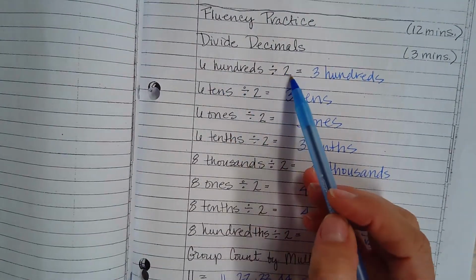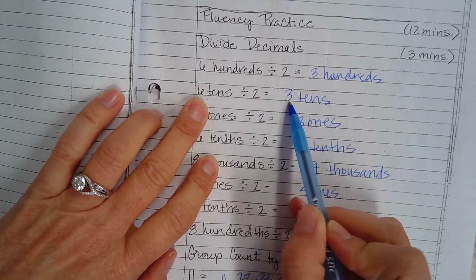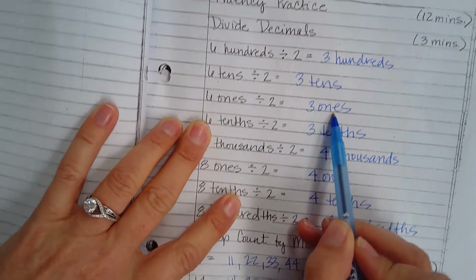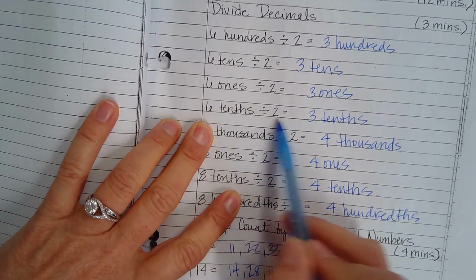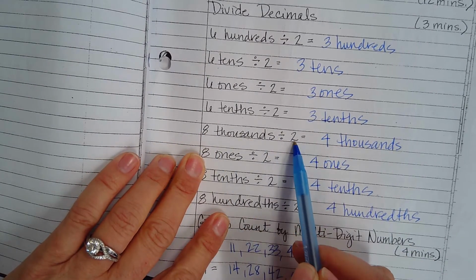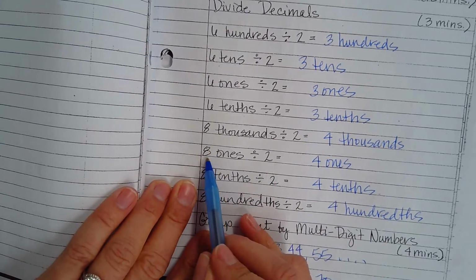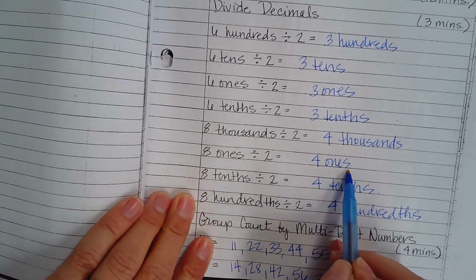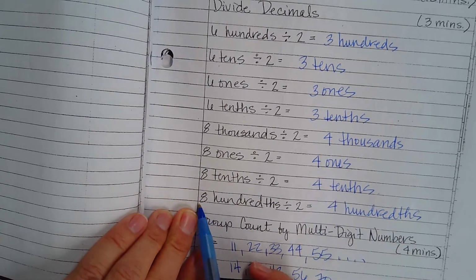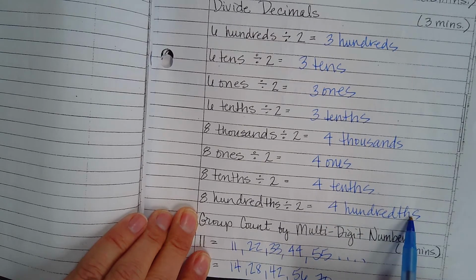6 hundredths divided by 2 is 3 hundredths. 6 tens divided by 2 is 3 tens. 6 ones divided by 2 are 3 ones. 6 tenths divided by 2 is 3 tenths. 8 thousandths divided by 2 is 4 thousandths. 8 ones divided by 2 is 4 ones. 8 tenths divided by 2 is 4 tenths. 8 hundredths divided by 2 is 4 hundredths.